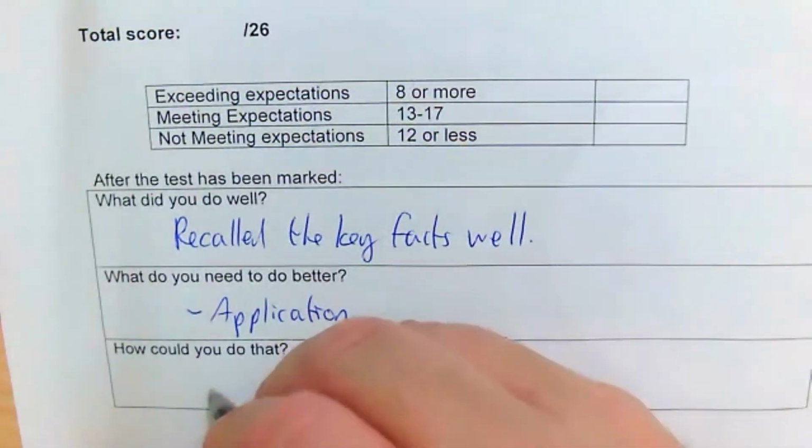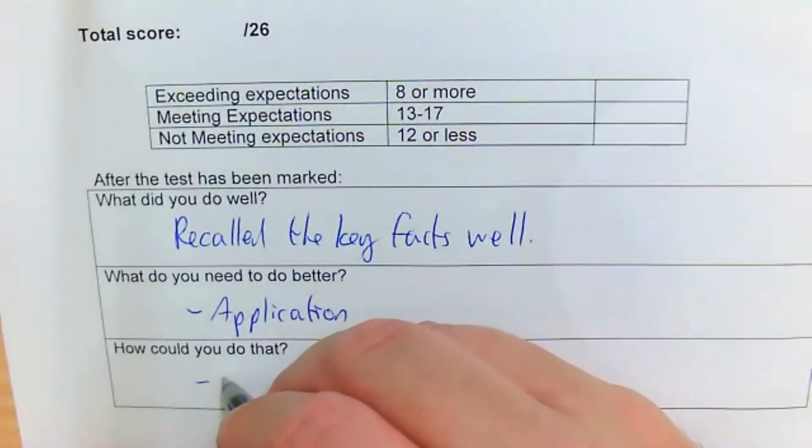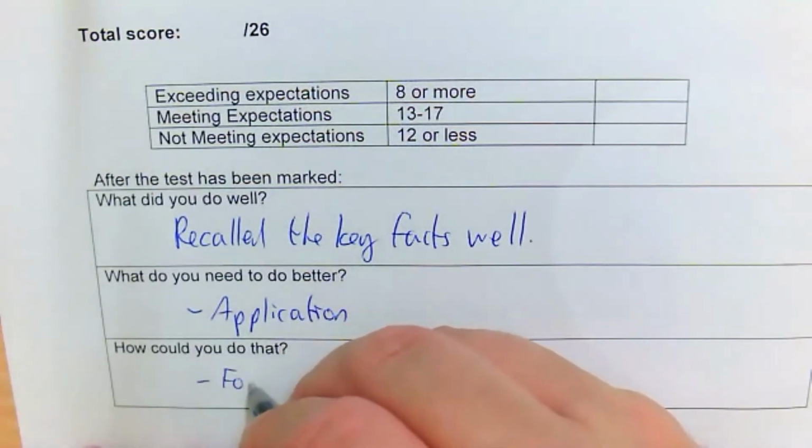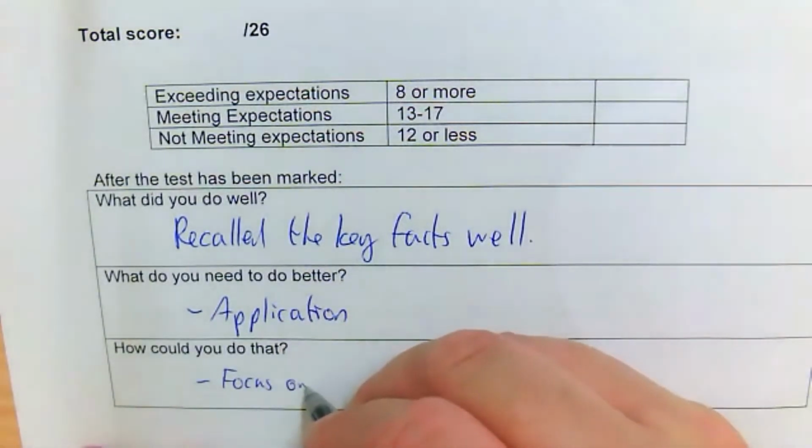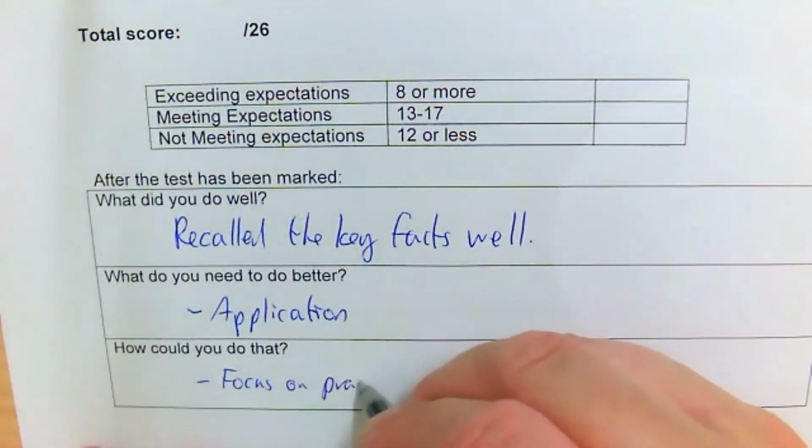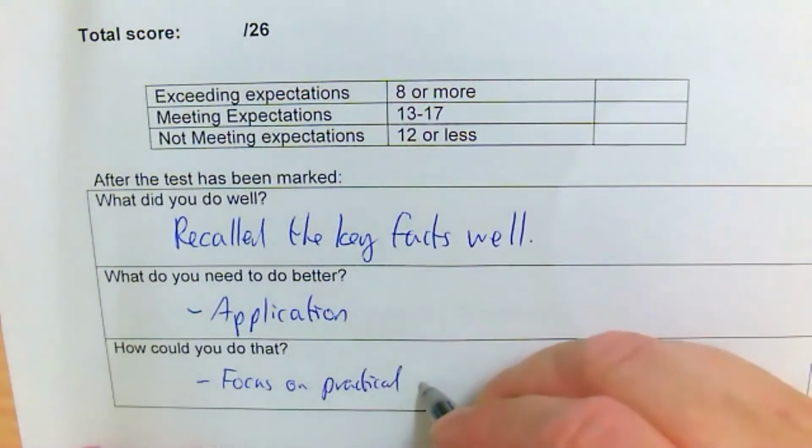So how do you do that? Well, part of that is to focus on practical demonstrations.